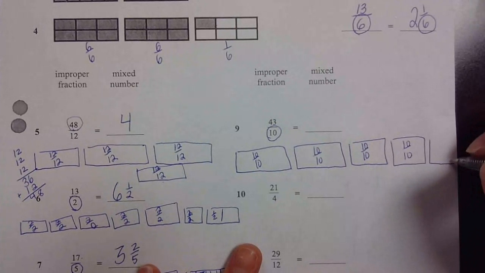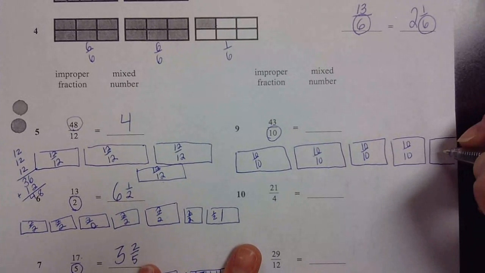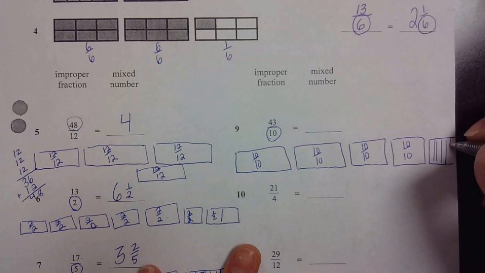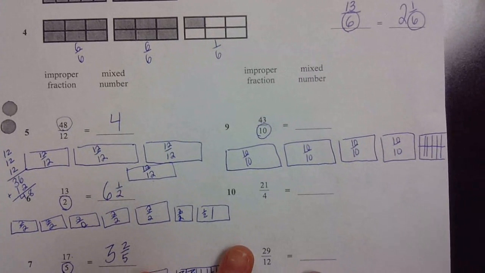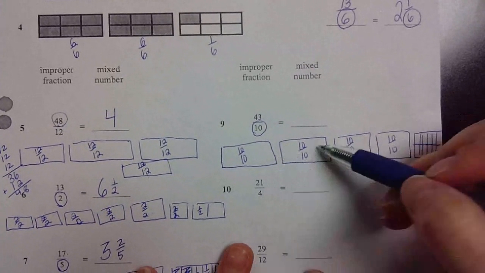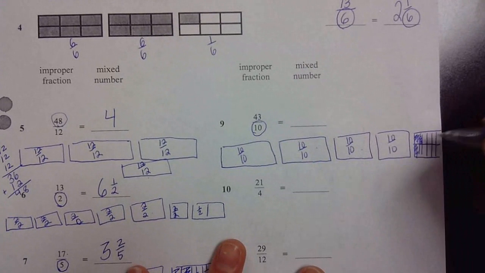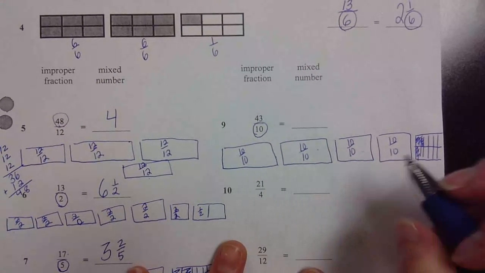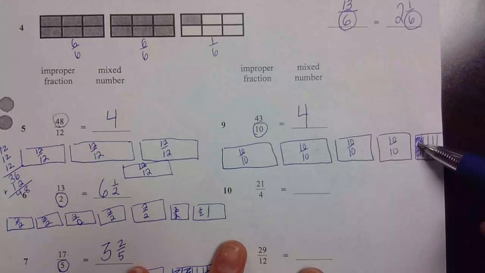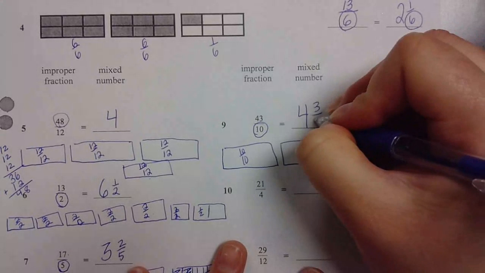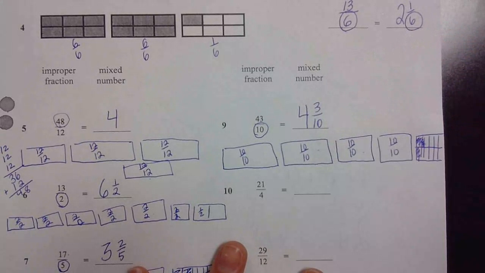And then how many of this tenths will I have? I will just have 1, 2, 3, 4, 5. Here's my tenths. Let's see, 10, 20, 30, 40, 41, 42, 43. So that represents 4 wholes and 3 of those tenths.